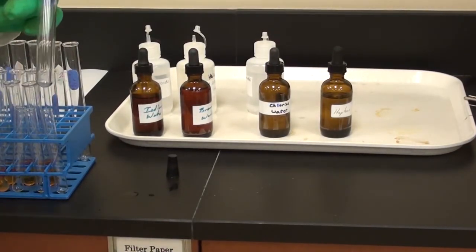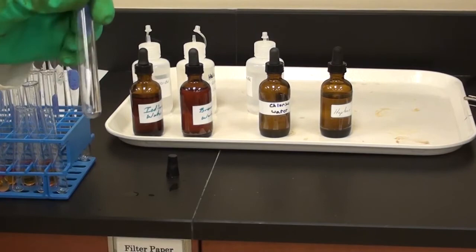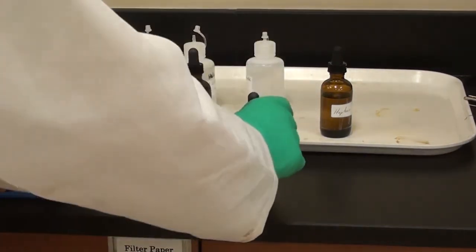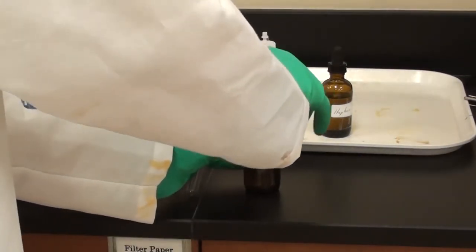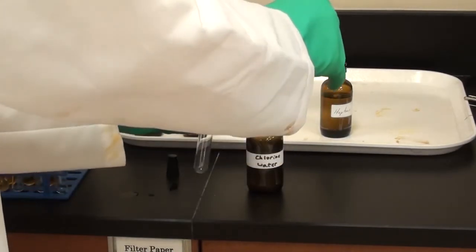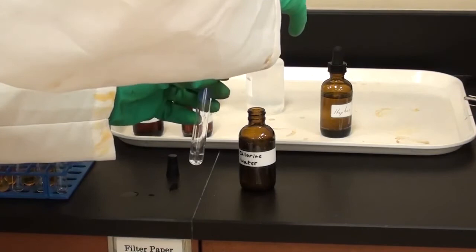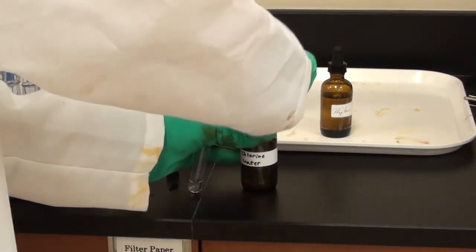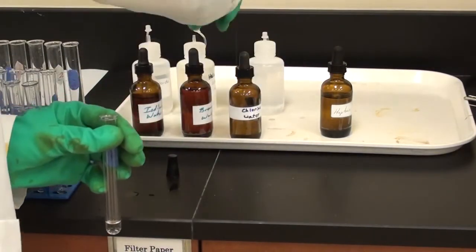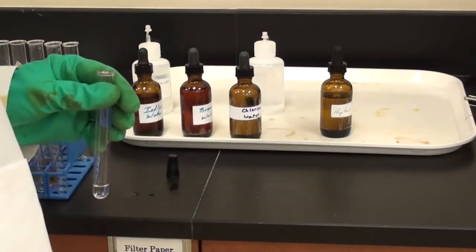All right, so now we're going to react chlorine water with sodium iodide. So add a couple squirts of this. There's my sodium iodide.